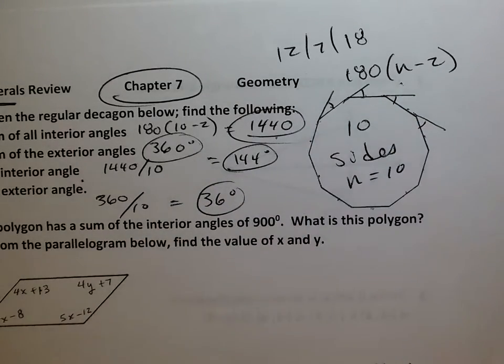Same kind of problem on Monday. The only difference is it's just a different figure, okay? That's all. Pretty easy. You like the same test, kind of?